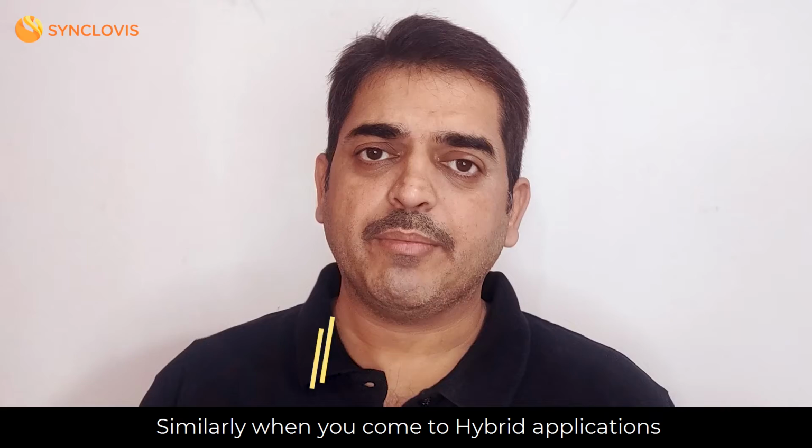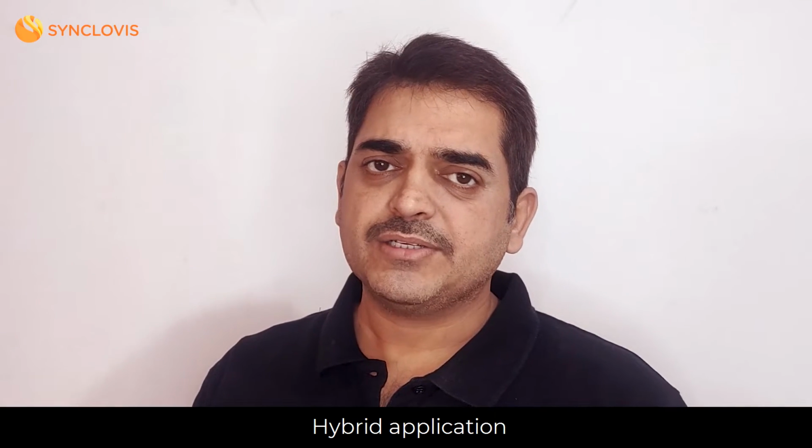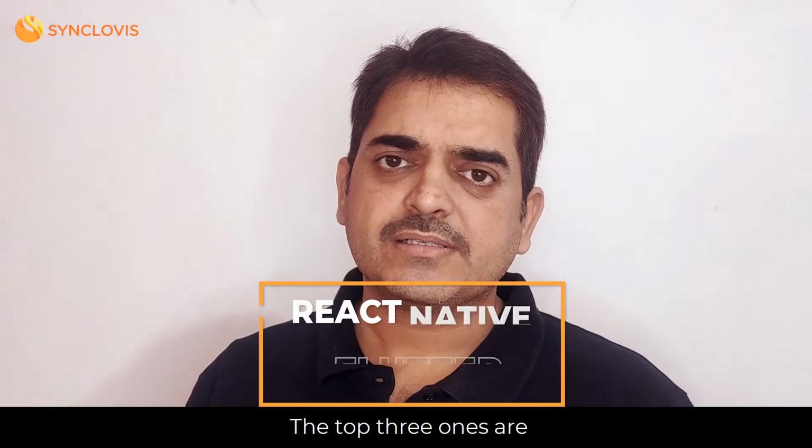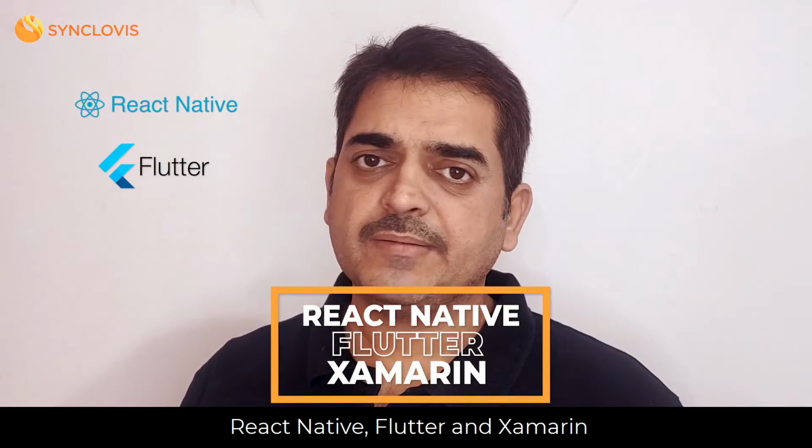Similarly, when you come to hybrid applications, there are multiple hybrid tech stacks available. The top three are React Native, Flutter and Xamarin.